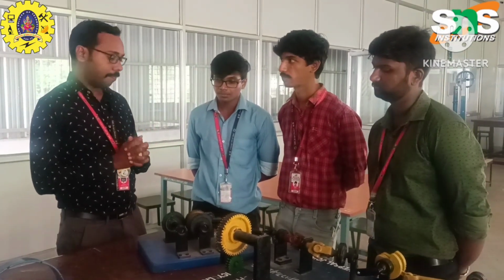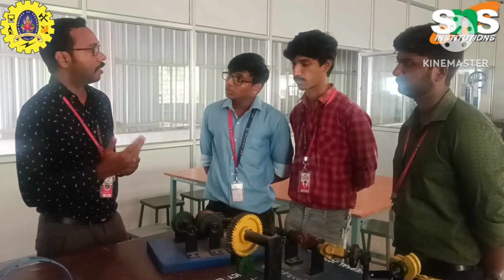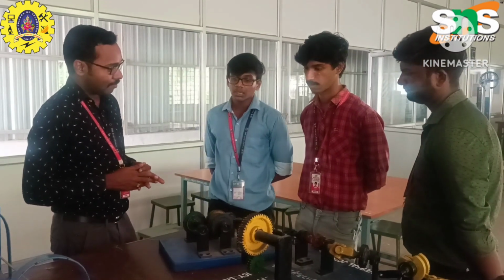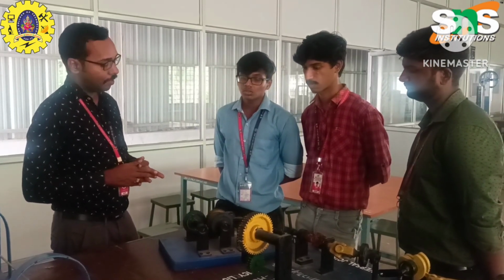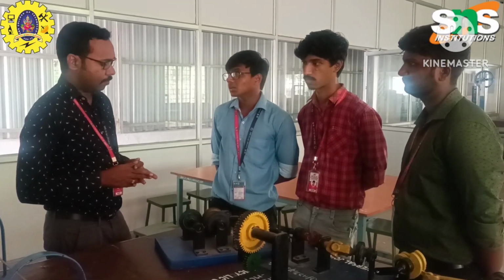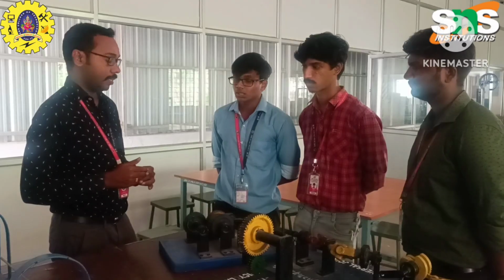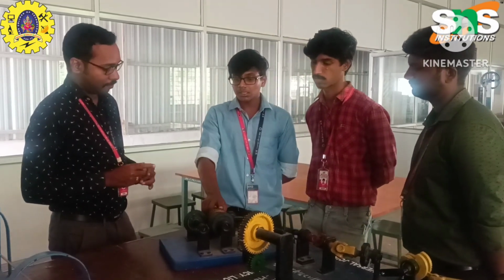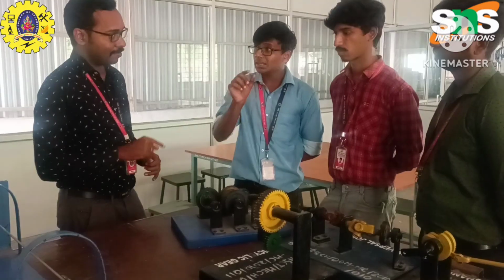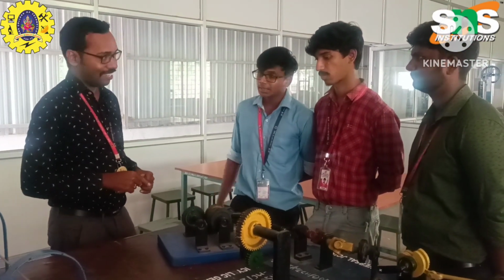So my main empathy is the gear failure. First, what is a gear and tell me the types of gear. Sir, a gear is a mechanical element which is used for power transmitting. The gear is classified into 4 types: spur gear, helical gear, bevel gear and worm gear. In spur gear, the teeth angle is 6 degrees. In helical gear, the teeth shape is like an angle.